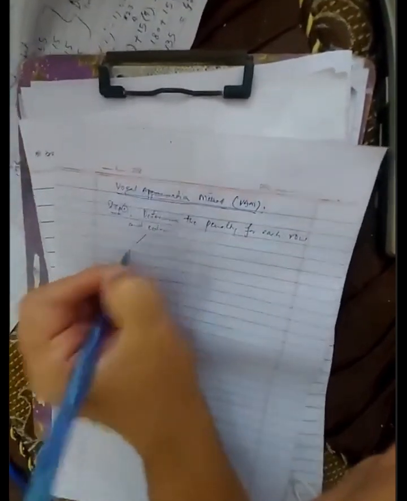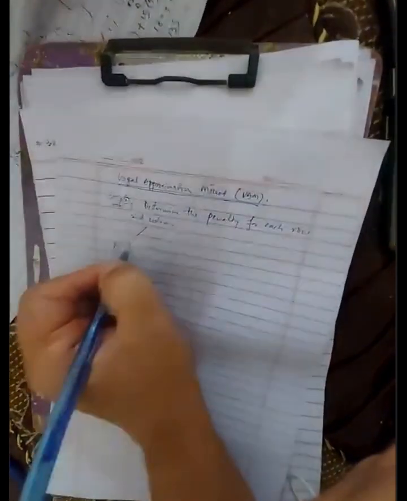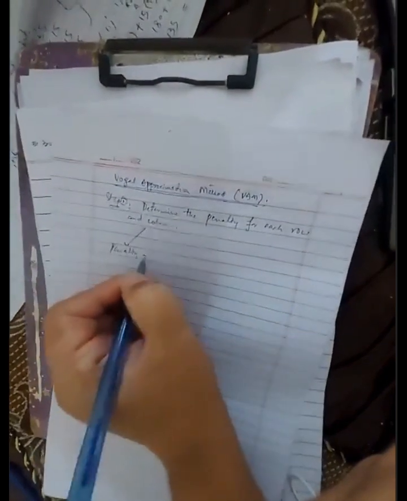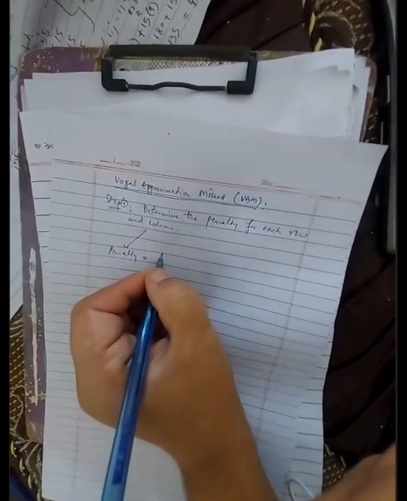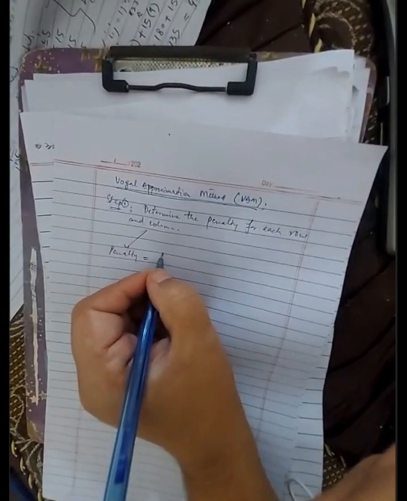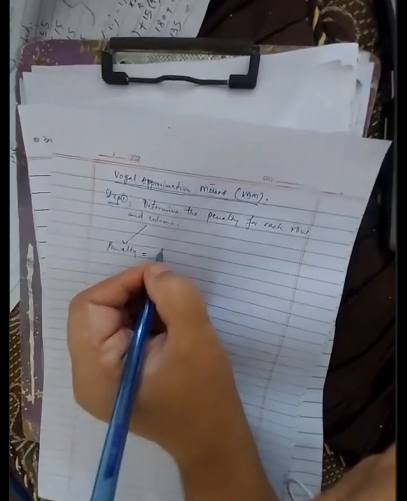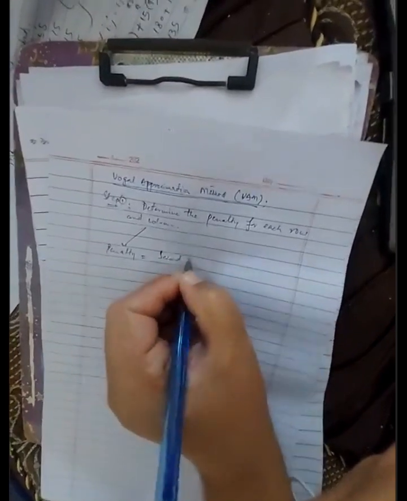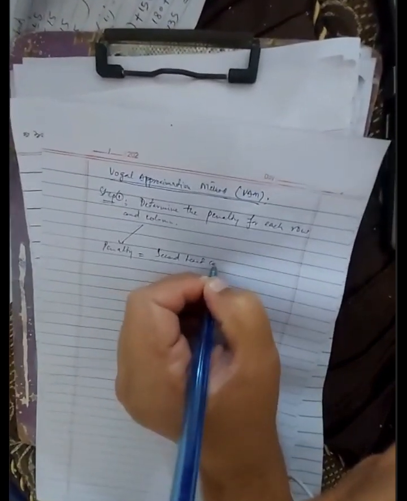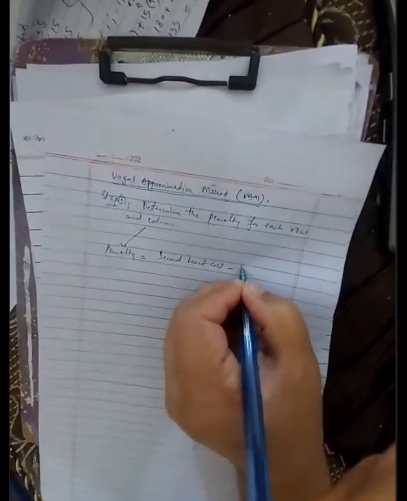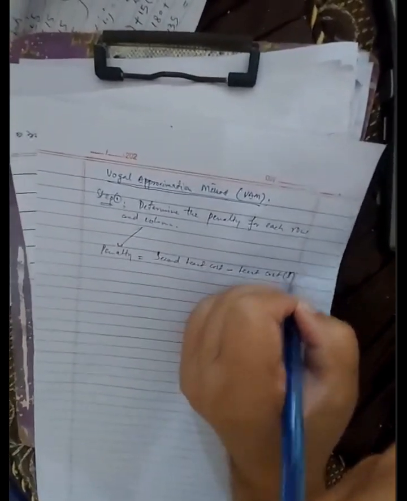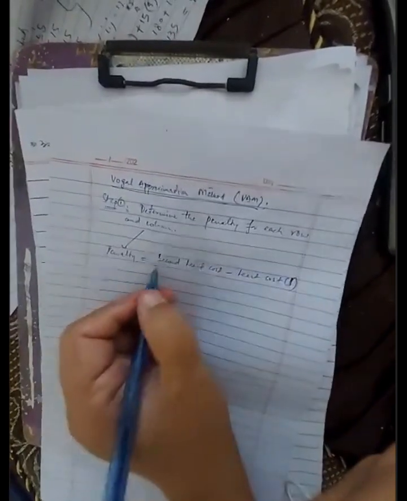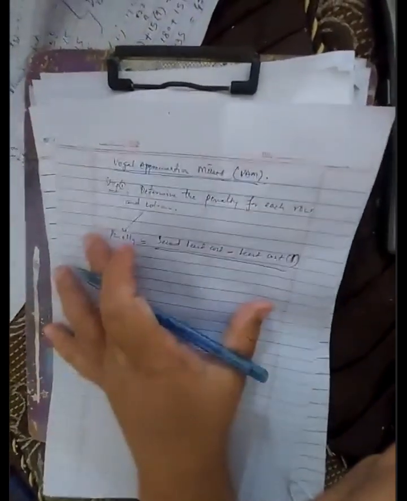This penalty is equal to the second least cost minus the least cost that we have in that column or that row.